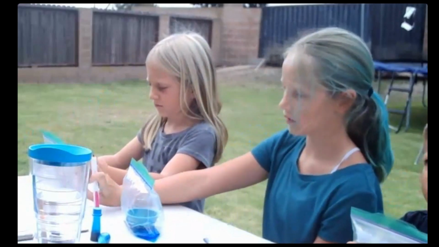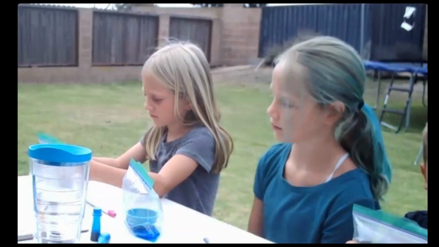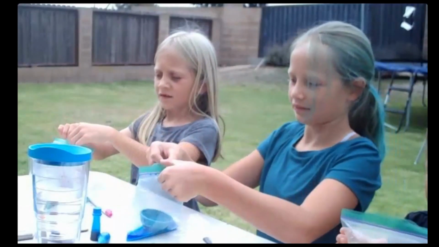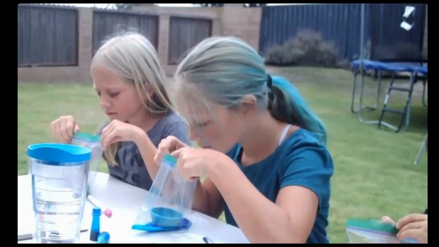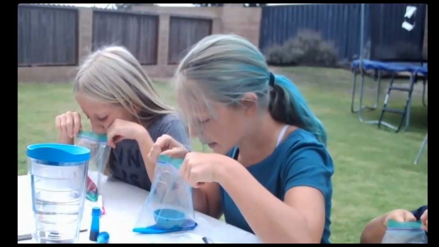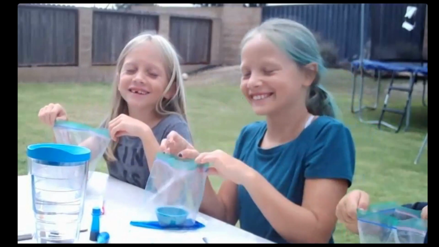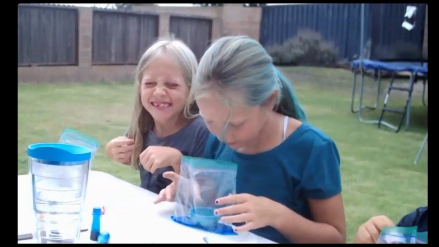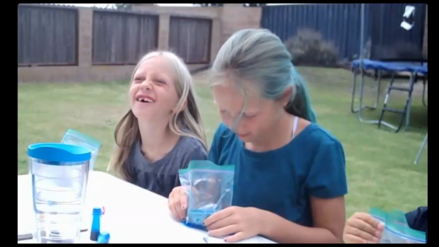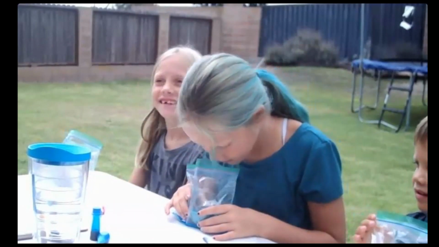Okay, so now you guys can go ahead and open it, but when you open it, I want you to check for the smell as well. Okay? So you open it. No, just open the top and see what it smells like. Like fingernail polish. Okay, go ahead. Smell it. How does it smell? Does it smell good? Does it still smell like vinegar? Yeah, it does. Does it smell the same as it did before?